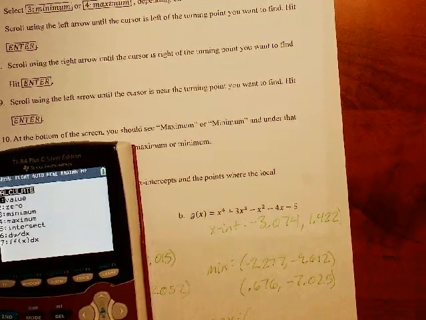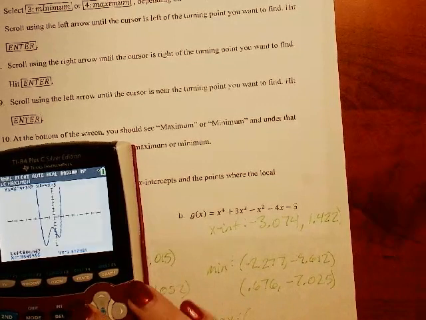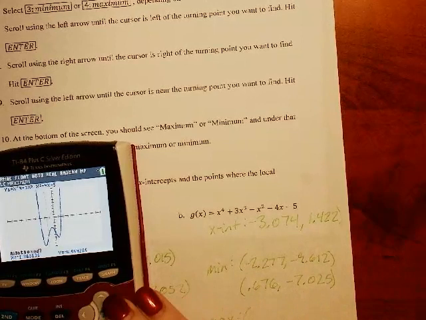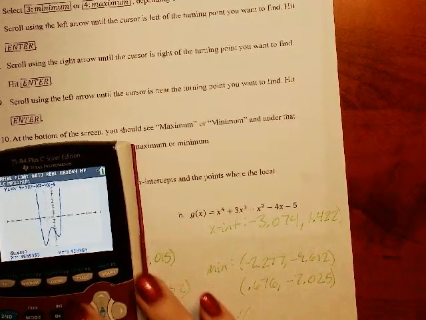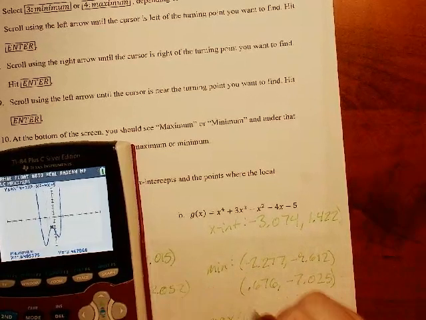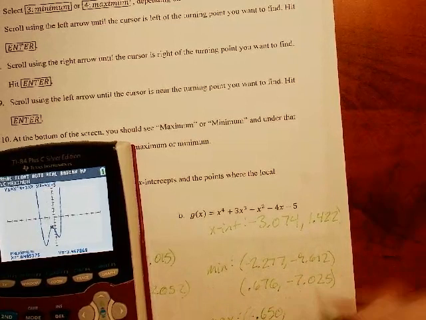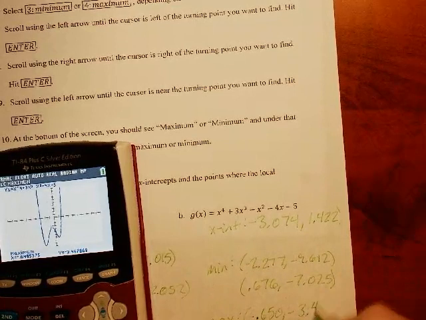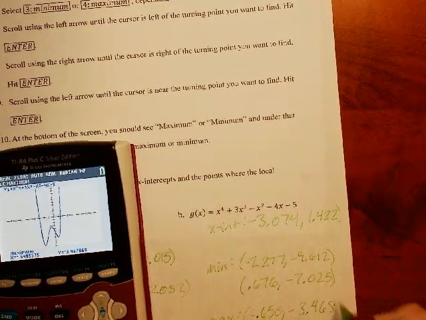Calculate, and then maximum, gotta go left of it, hit enter, right of it, hit enter, guess, and I get negative 0.650, negative 3.468. And there we go.